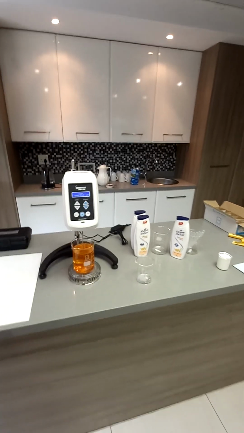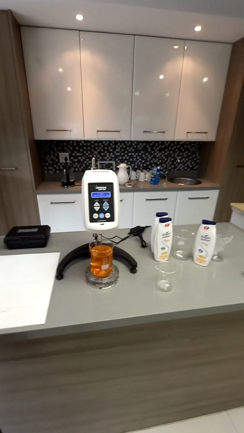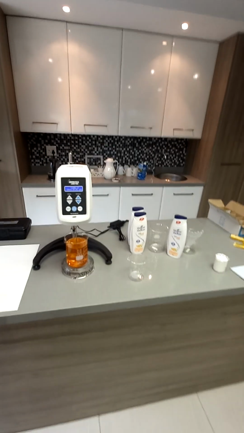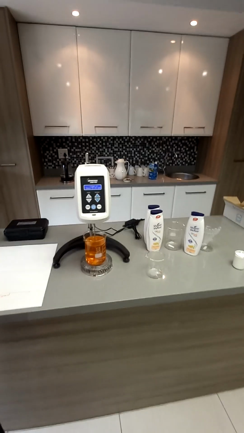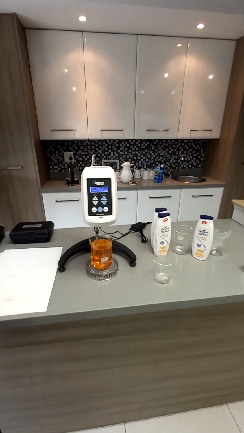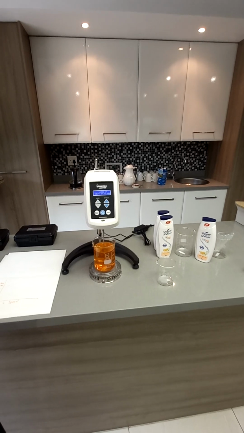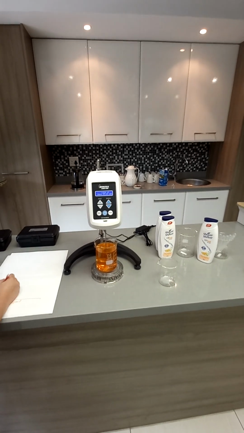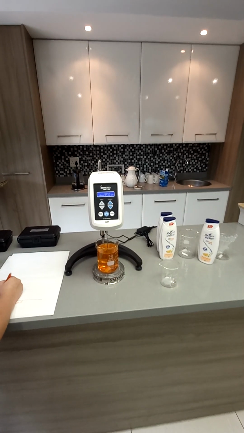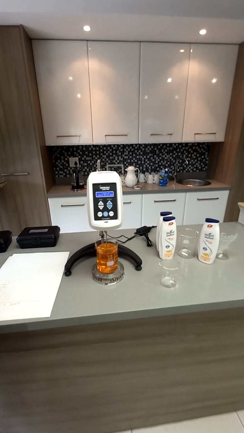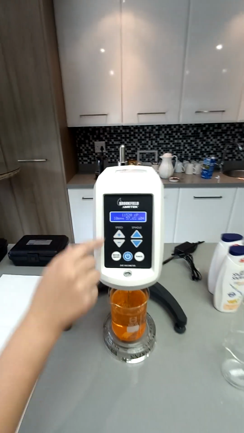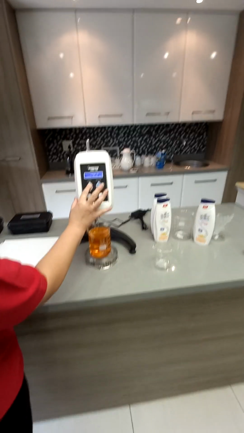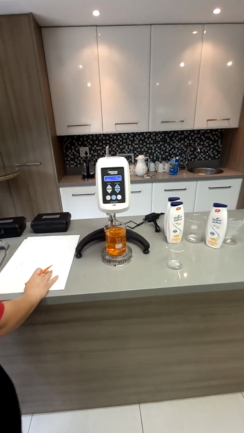Now I just want to determine what type of fluid we have. 11,500, so it dropped a little bit. You're actually not looking at the percentage, you're looking at the cP value. Yes, the cP value. Okay, let's do 20.